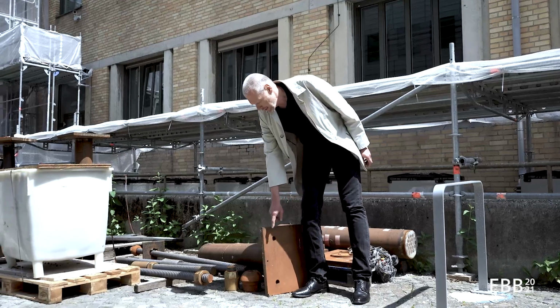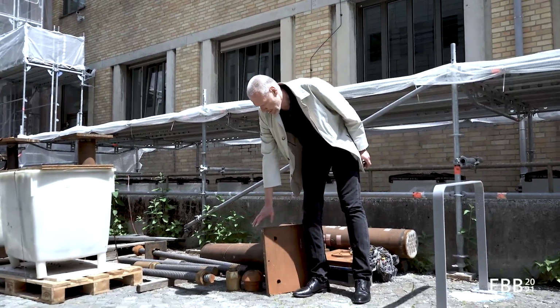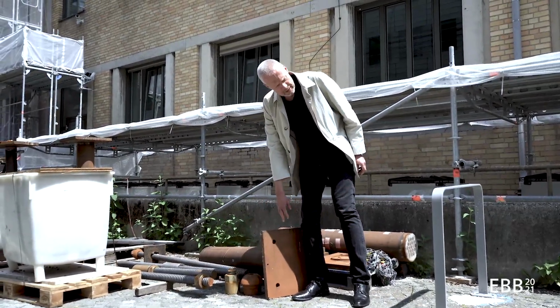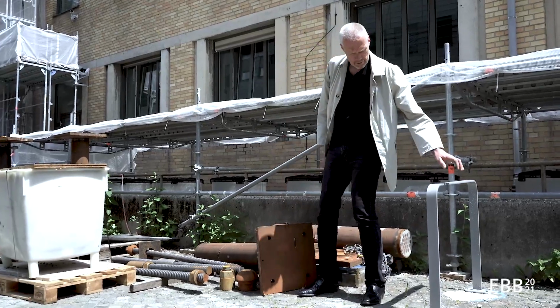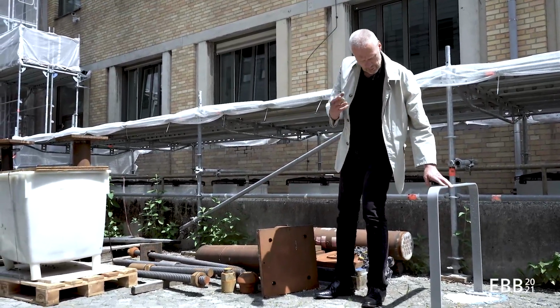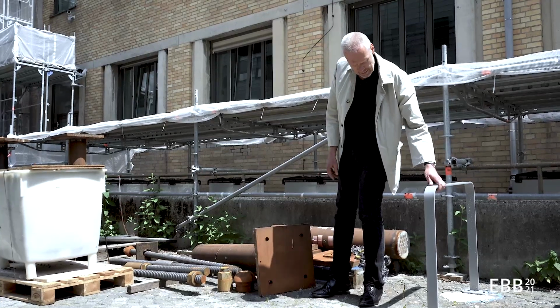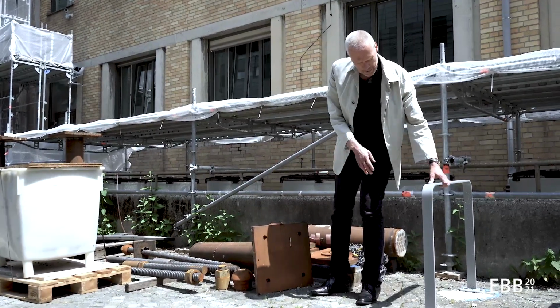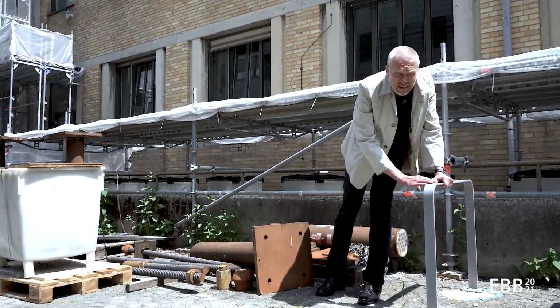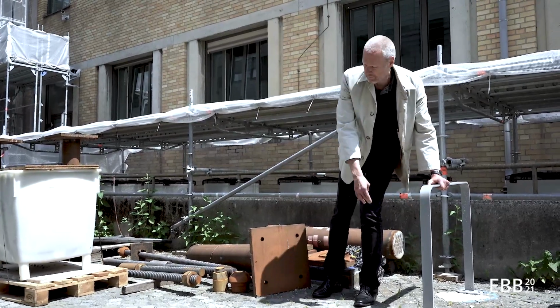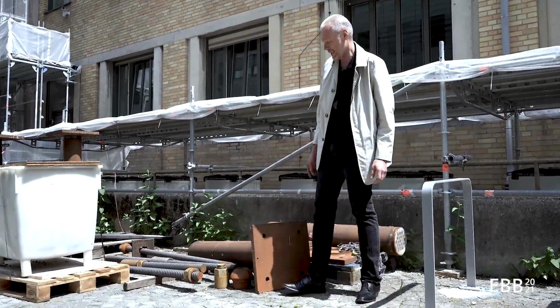Metal easily starts to rust, especially if it's unprotected steel. Here on my left-hand side, or for you the right-hand side, the steel had been protected by zinc coat and a layer of lacquer. So that's called duplex.